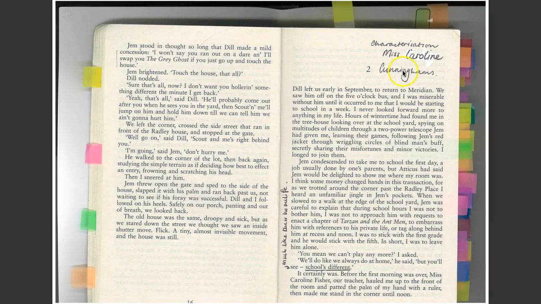All right, the first thing I want you to note, and this is page 17, and it's chapter 2. The two main areas of focus in this chapter are the characterization, which is the building of characters, of Miss Caroline, the teacher, and the Cunninghams. So I'm just going to skip through and stop and comment on parts that I've underlined, so that if you want to do that, you can, or you might just kind of make note of it mentally yourself. It's up to you how you want to annotate your book.